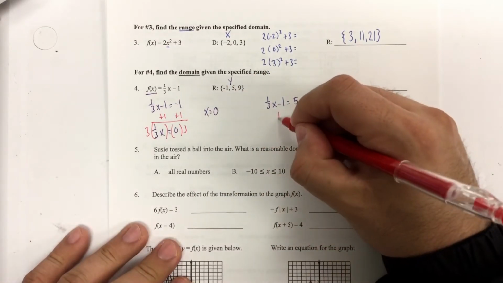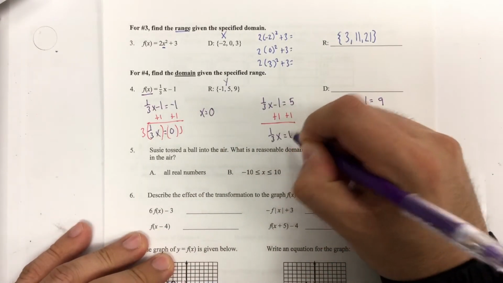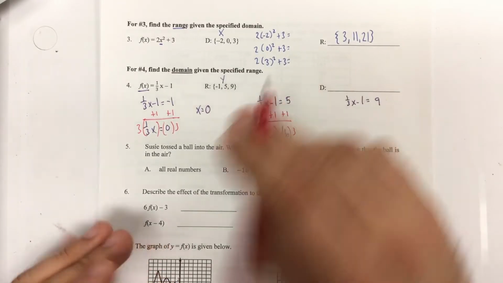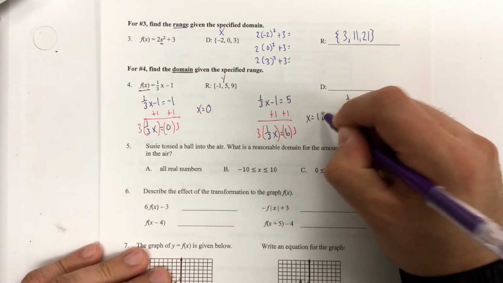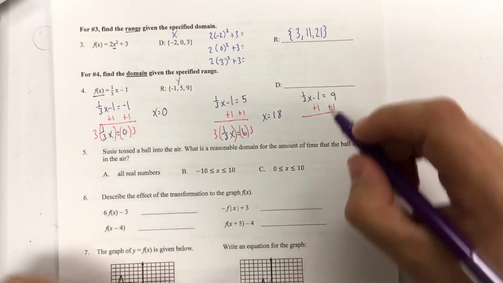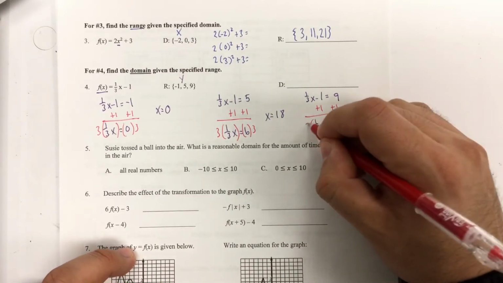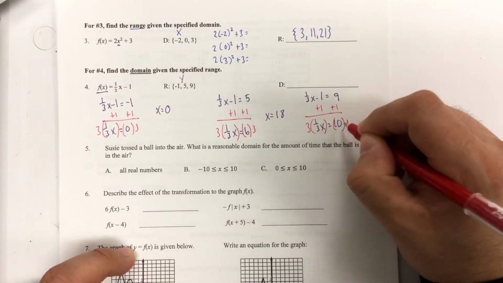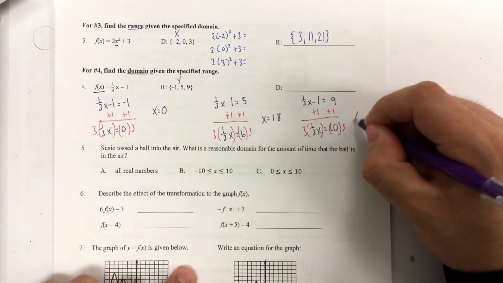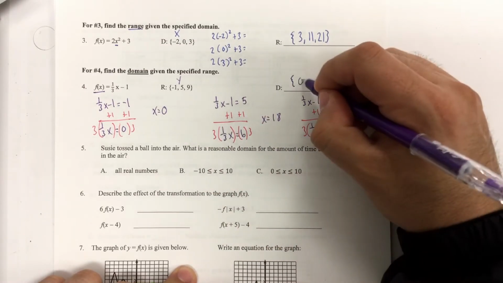For the second one, we're going to do the same process. We're going to add 1 to the other side. So 1/3 x is equal to 6. Multiply by the reciprocal, which is 3. So x is equal to 18. And then the last one, add 1. So 1/3 x equals 10. Multiplied by the reciprocal, which is 3. And 1/3 times 3 is x, and then 10 times 3 is 30. So numerical order, braces, we have 0, 18, 30.